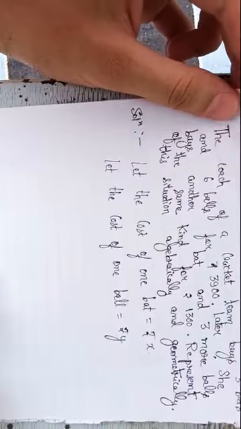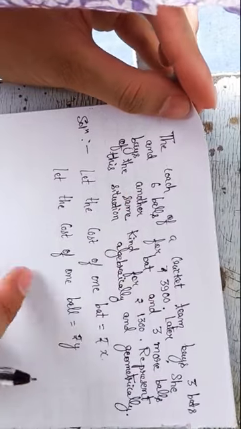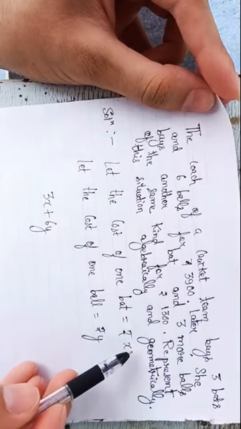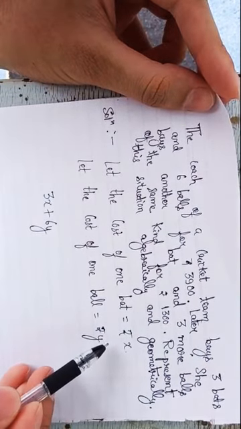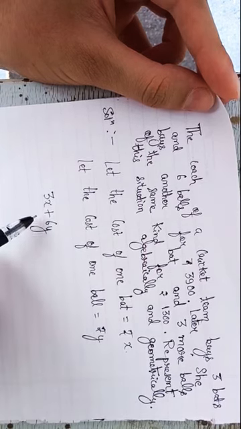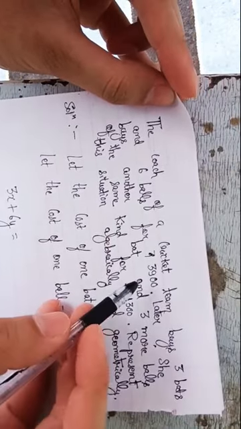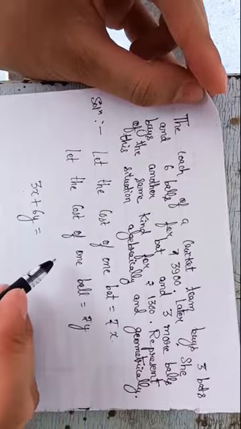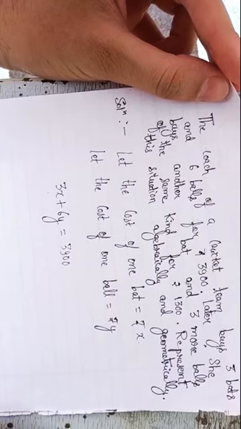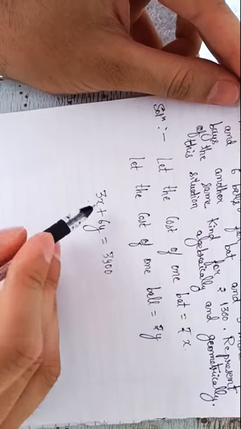Now, first condition: the coach of the cricket team buys 3 bats and 6 balls. So 3x plus 6y. 3 bats means 3 multiplied by x, 6 balls means 6 multiplied by y, and their sum, that means addition, is equal to rupees 3,900. So here I will write 3900.